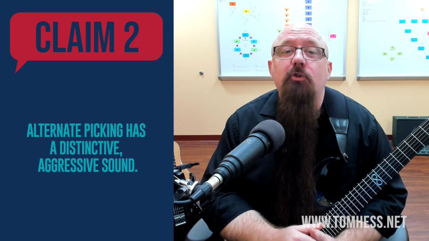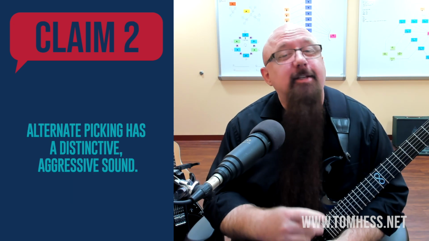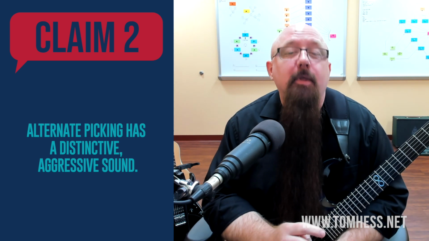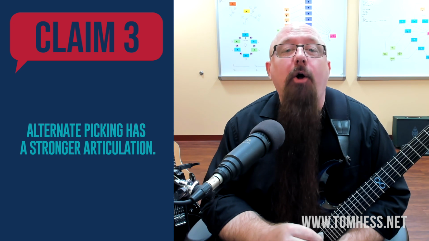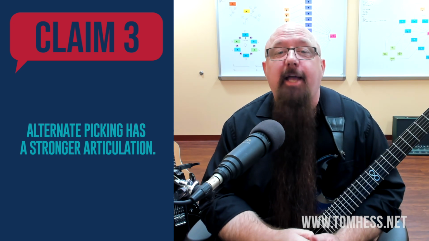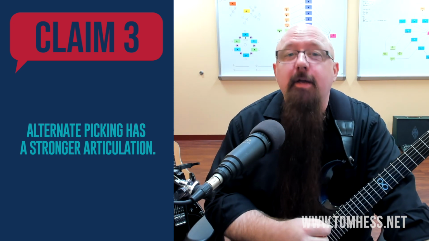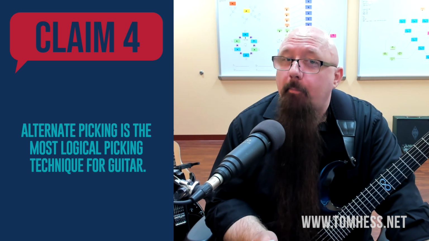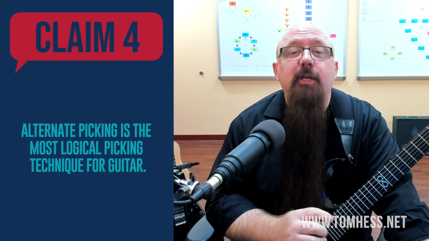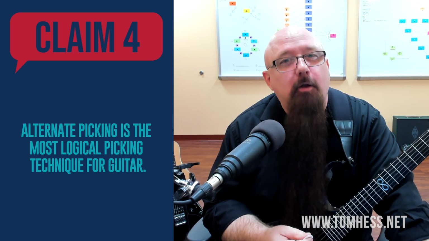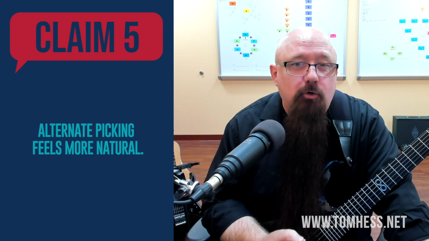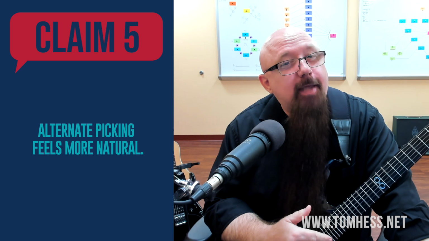Another thing that people say is alternate picking is best because it has a distinctive sound. Really, I'm not sure about that, but we'll see. Next claim is, number three, alternate picking is best because it has a stronger articulation than other picking techniques. Well, maybe, we'll see. Number four, alternate picking is best because it's the most logical. We're going to dive deeply into that one. Next one, alternate picking is best because it feels more natural. We'll take a look at that one too.